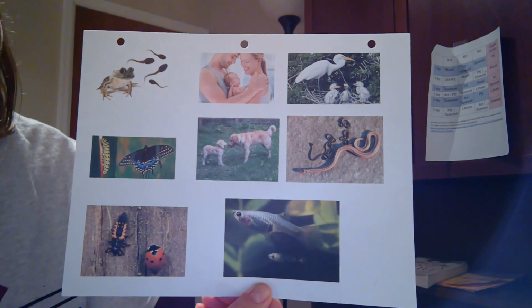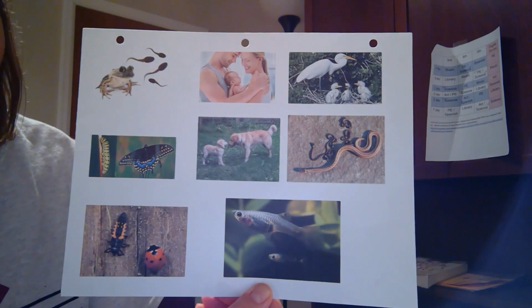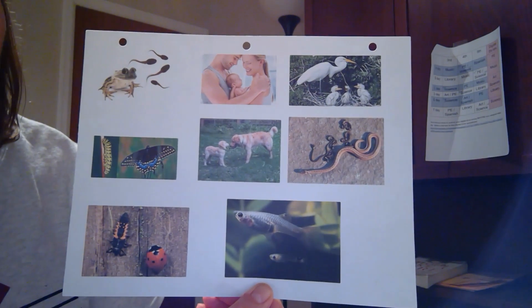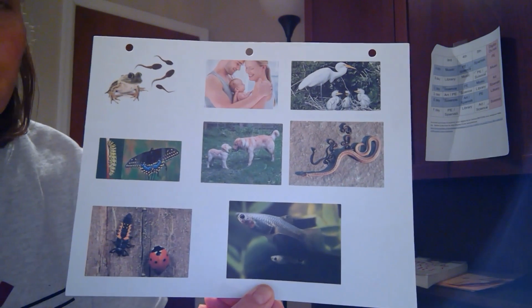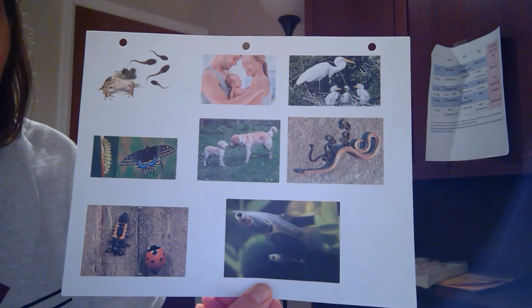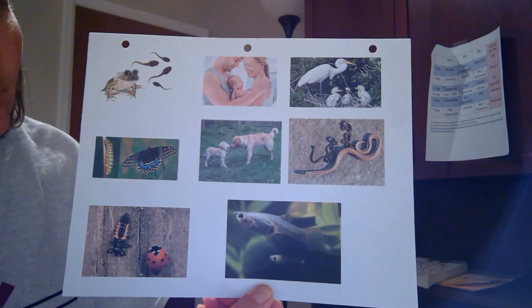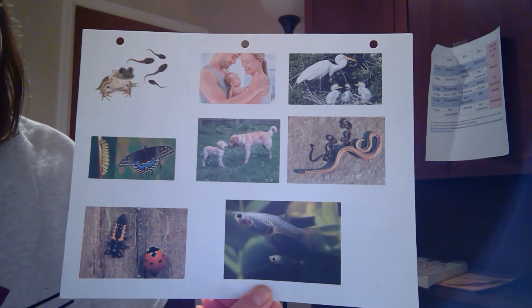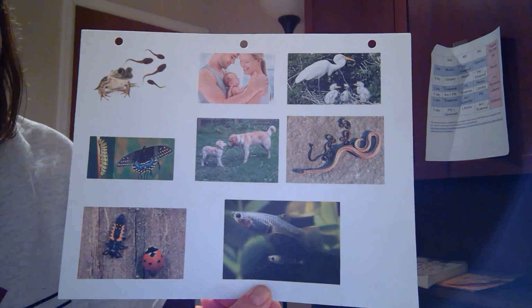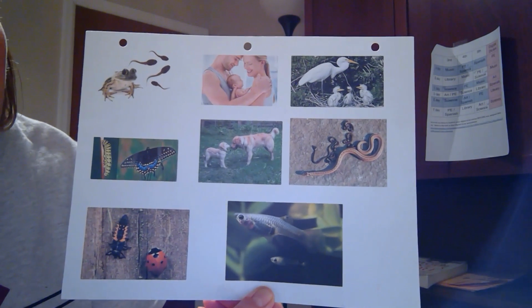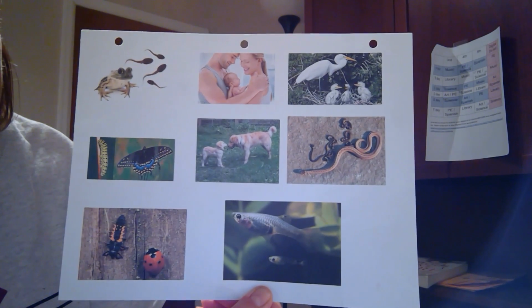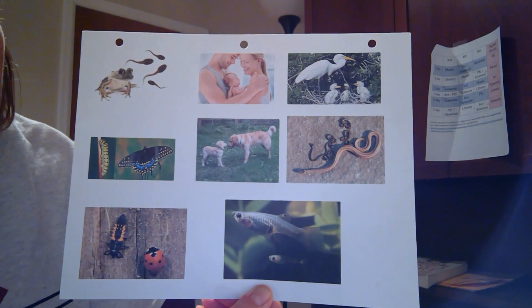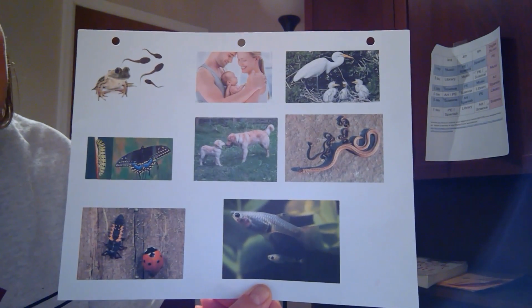So I want you to sort which animals have the same features and look very much like the adults, and which look nothing like the adult when they are young. I will provide you with a word bank, and you just have to type in each column.